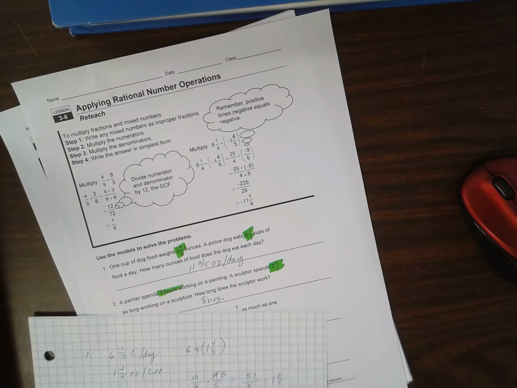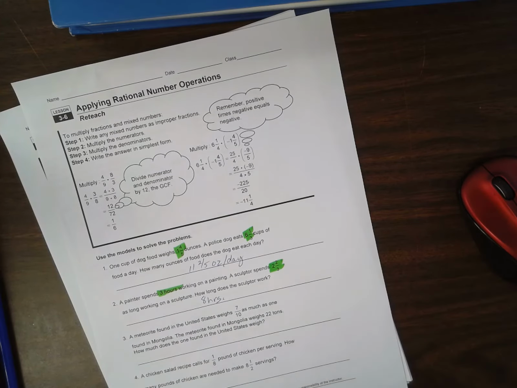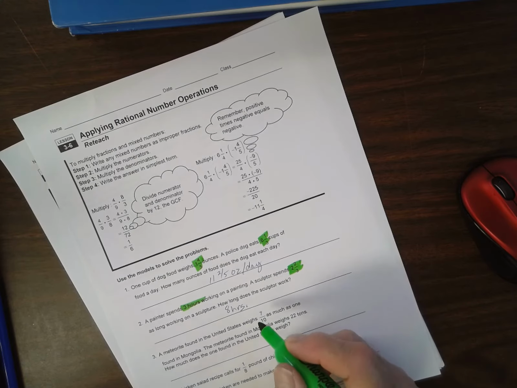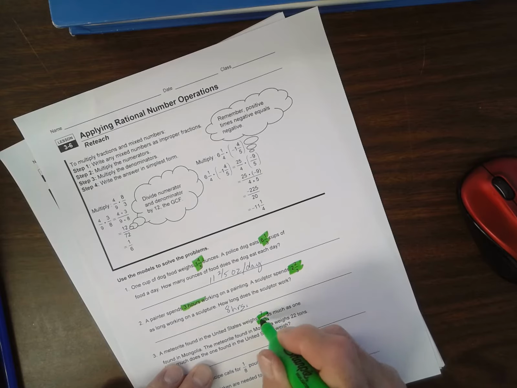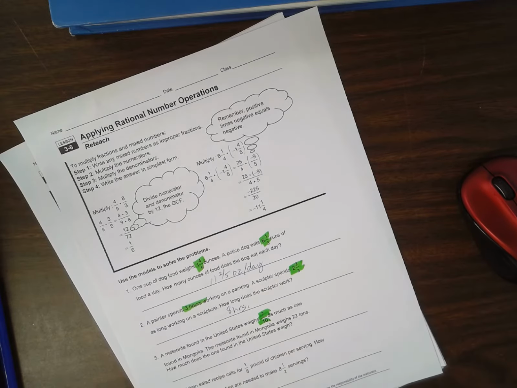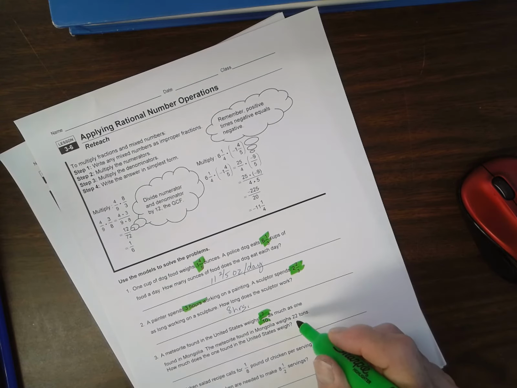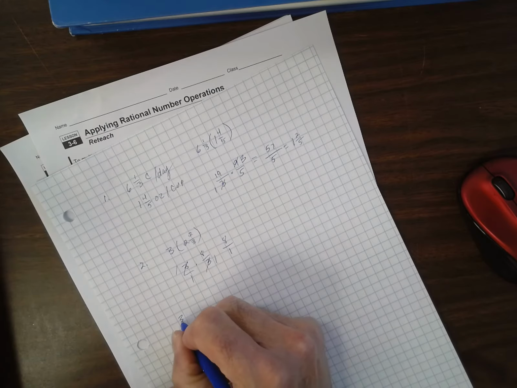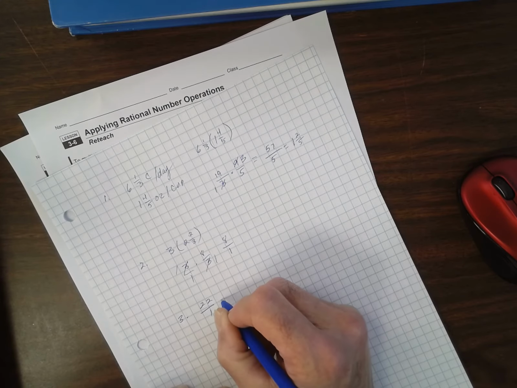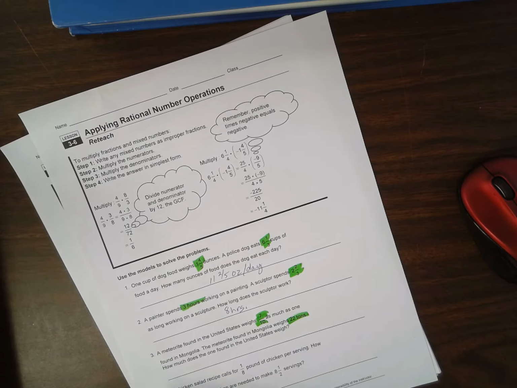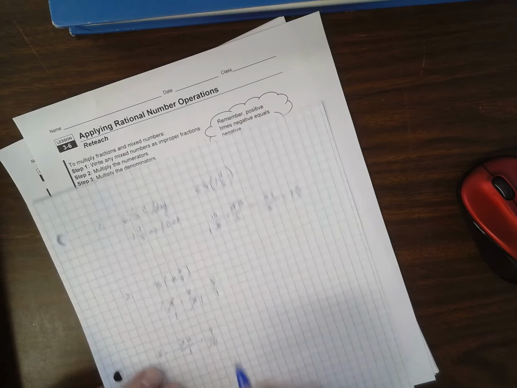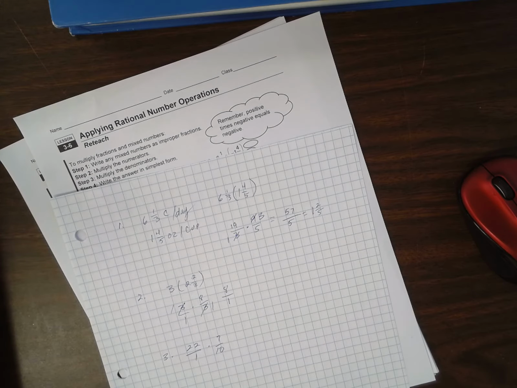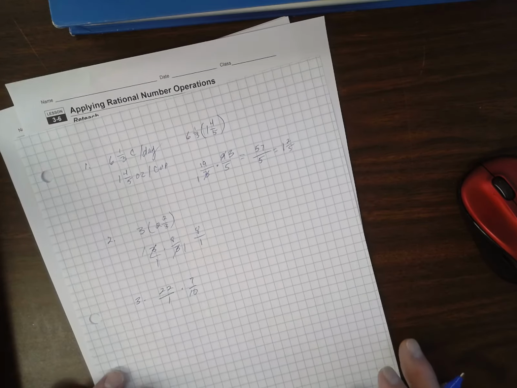Question number 3. A meteorite found in the United States weighs 7/10 as much as one found in Mongolia. The meteorite in Mongolia weighs 22 tons. So I'm going to multiply 22 over 1 by 7 over 10. Now, I can simplify this.